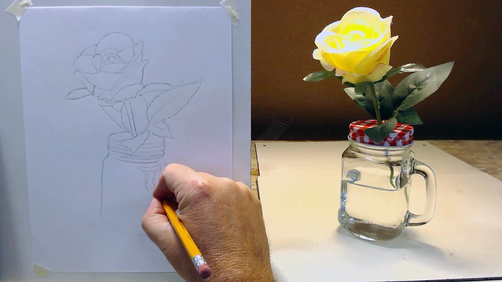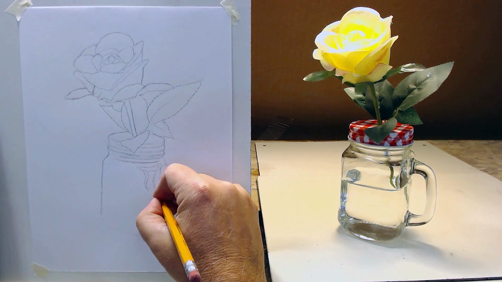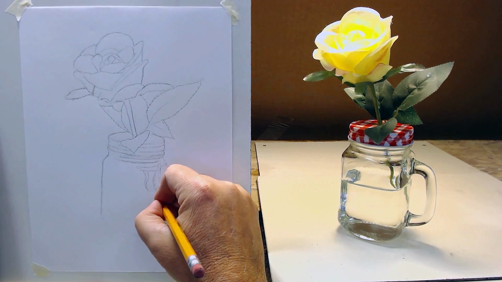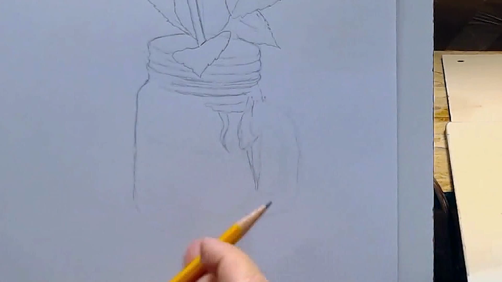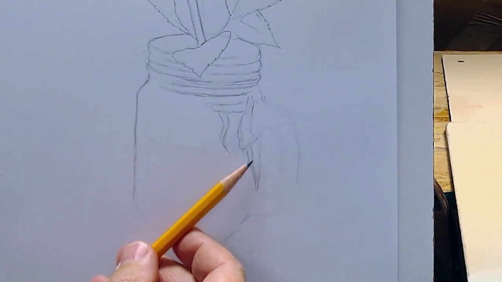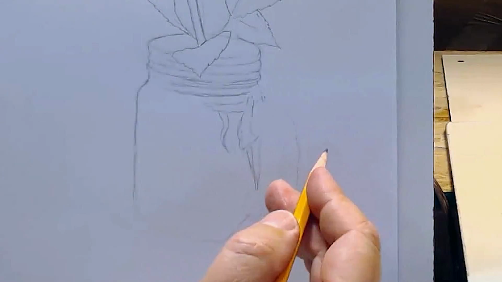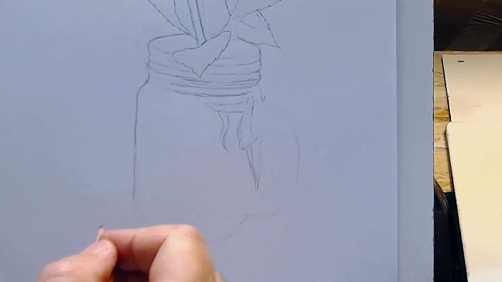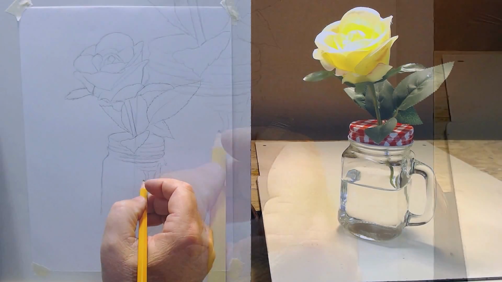But that's what will make it look like glass. You see, so here is also sort of another image of the stem right here. See, it's totally weird, right? But just draw what you see. That's the important thing.